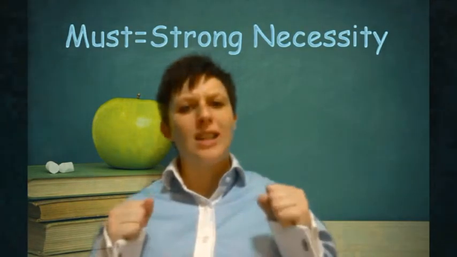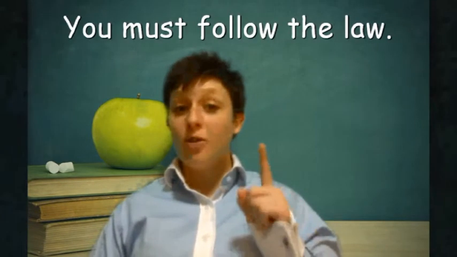Must and have to both represent necessity. So what's the difference? The difference is that must is stronger, so it is strong necessity. What does this mean? I like to think of it in terms of the law. The law is a great example of when to use must. So you must follow the laws. If you don't, you're going to be in a lot of trouble.